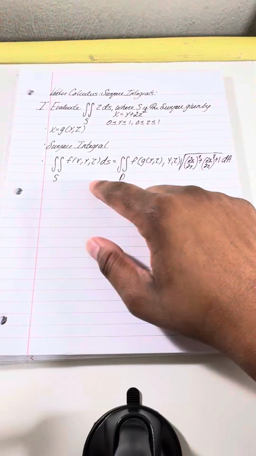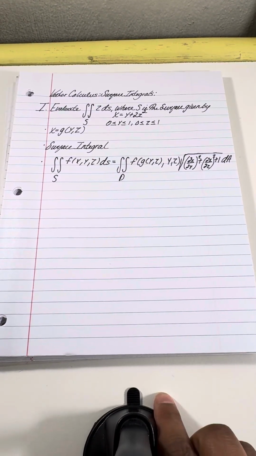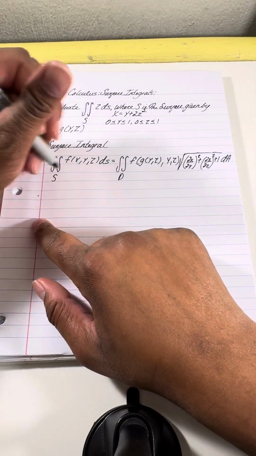So this would be the definition for the surface integral. Alright, so let's go through and get all the stuff that we need.